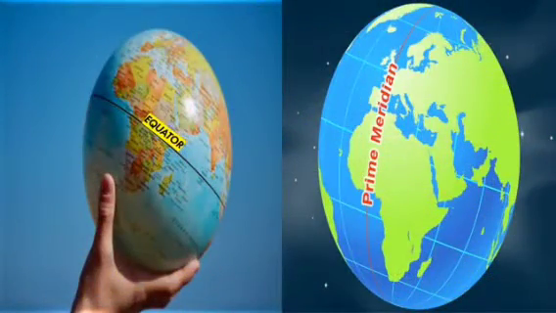Along with axis, we can also observe a horizontal imaginary line and a vertical imaginary line on the globe. What is this horizontal imaginary line called? Horizontal imaginary line is called equator and the vertical imaginary line is prime meridian. The equator divides the earth into two equal parts horizontally, and the prime meridian divides the earth into two equal parts vertically.